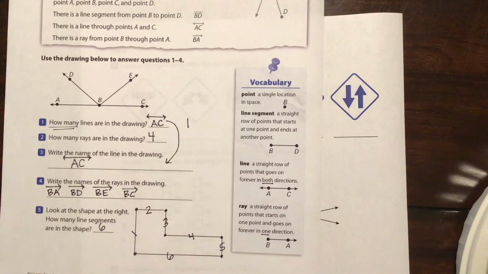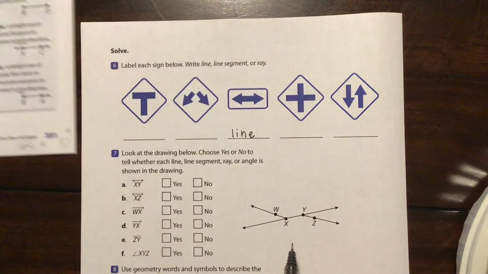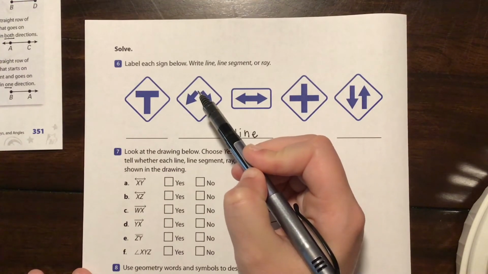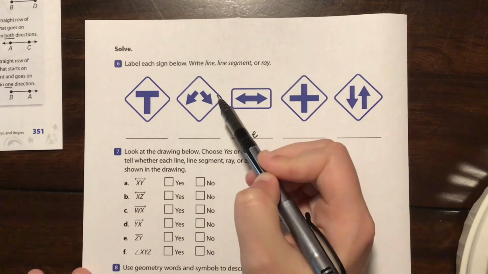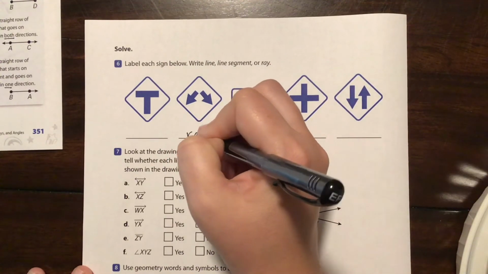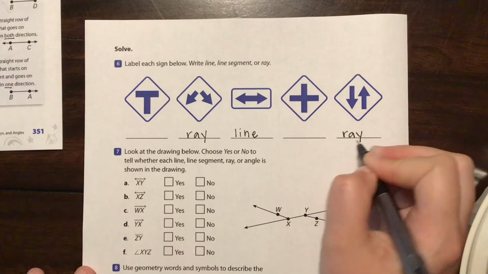So the correct answer is a ray, because remember, a ray has one end that goes on forever in just one direction. So we've got a point at one end, an arrow at the other end. And that's what these are examples of. No arrow on this end, arrow here, and then the same thing. So these would be examples of rays, because those lines only continue in one direction.